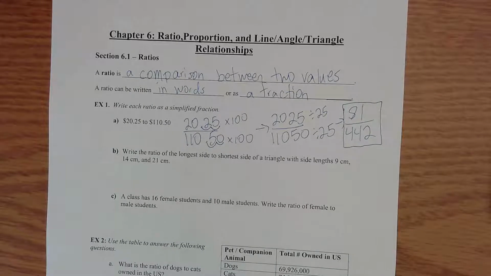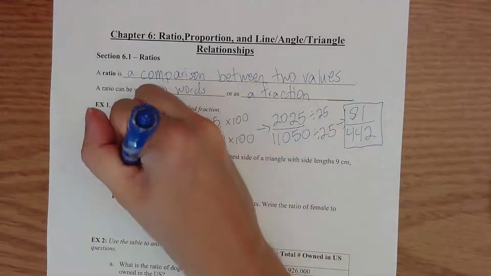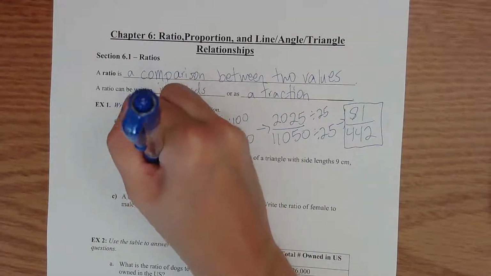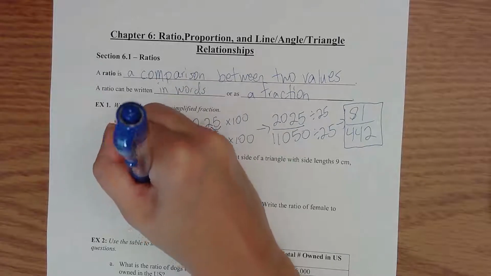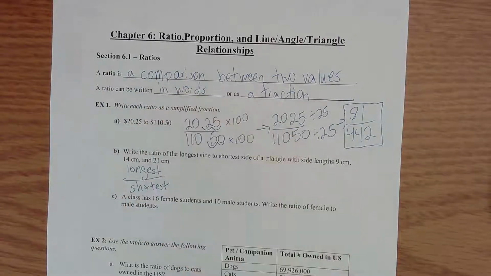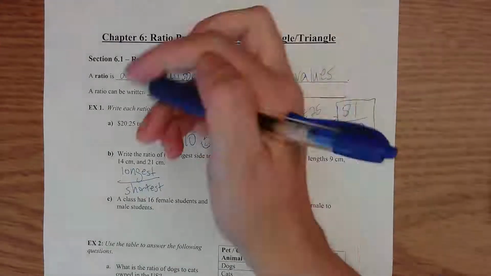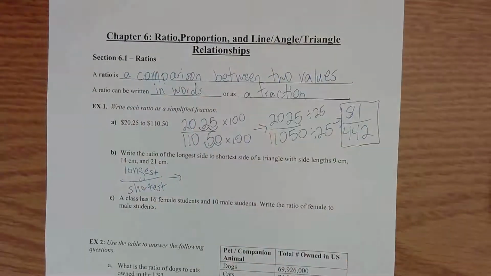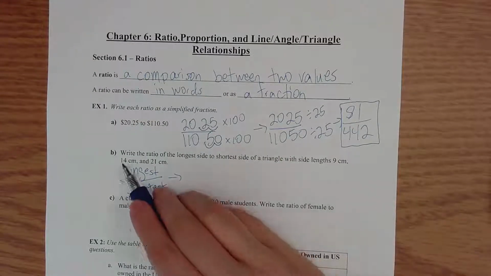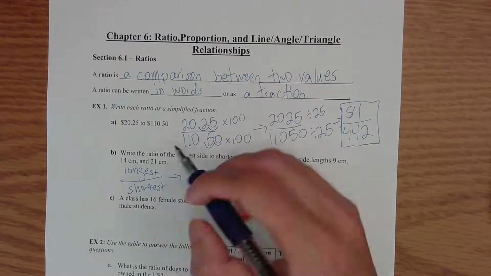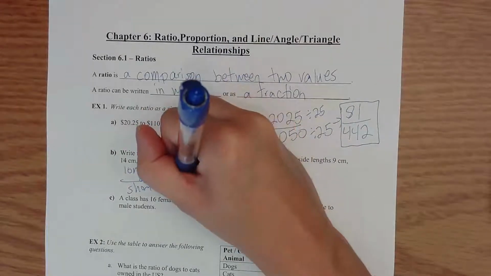Let's do another one. In part B, it says write the ratio of the longest side to the shortest side of a triangle with side lengths 9 centimeters, 14 centimeters, and 21 centimeters. So we'll have longest side up top and the shortest side on the bottom. Sometimes it helps just to write which goes where before getting into the numbers. So I'm looking for my longest side. My side lengths are 9, 14, and 21. So my longest would be 21 centimeters.